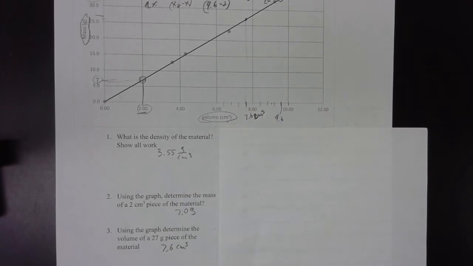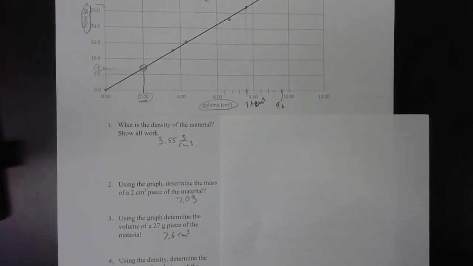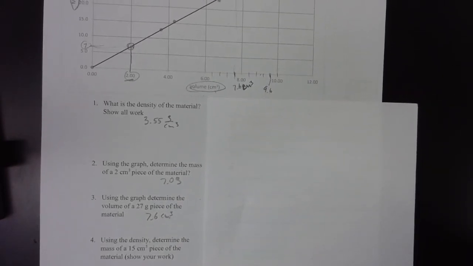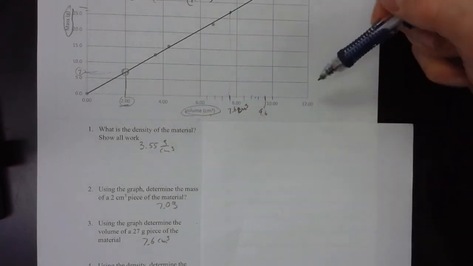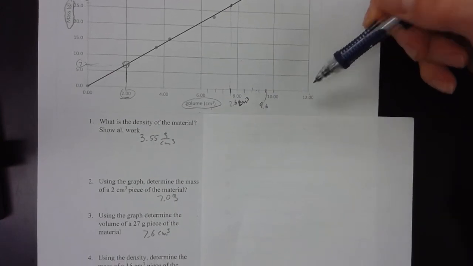All right, then there's one more question here with the graph. Using the density that we found up above, 3.55 grams per centimeter cubed, determine the mass of a 15 centimeter cubed piece of material. The reason we have to use the density is because our volume on this graph only goes up to 12. It does not go up to 15.